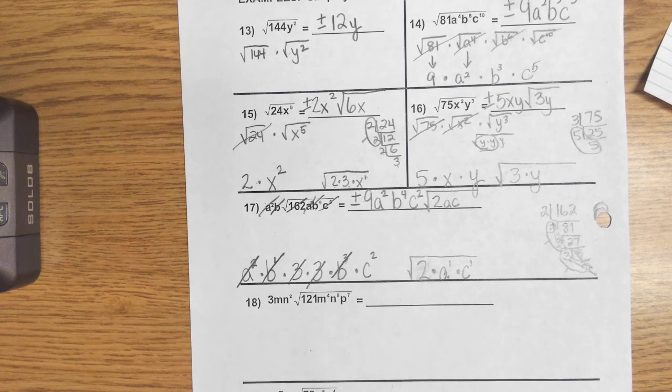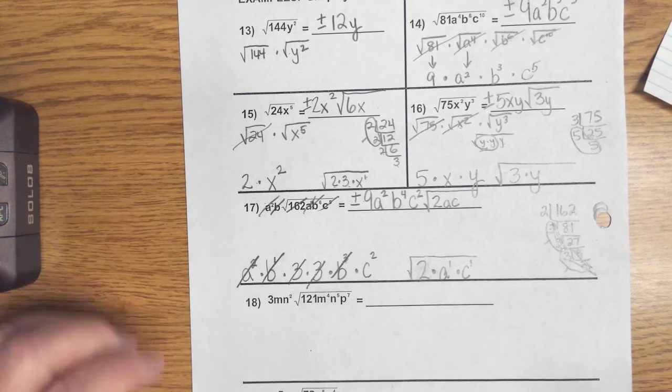Puzzles. I keep saying algebra is puzzles. You gotta love puzzles. All right, here we go. 3mn squared times the square root of 121 m to the 4th n to the 5th p to the 7th. Sounds like fun to me.